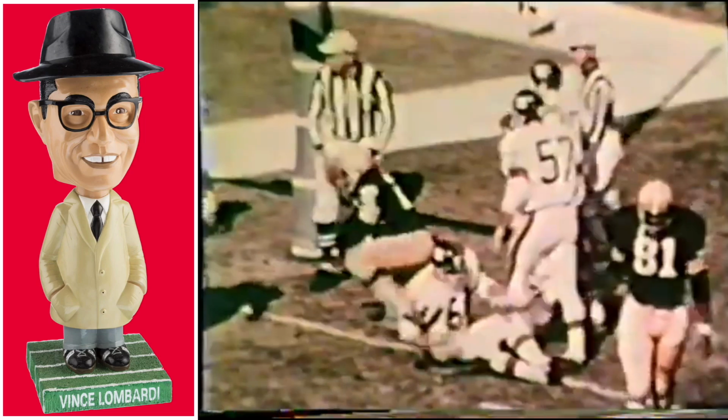Now, here's the sweep in the game. Here it is again.